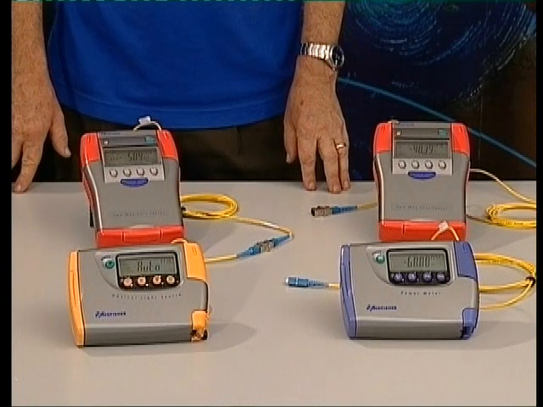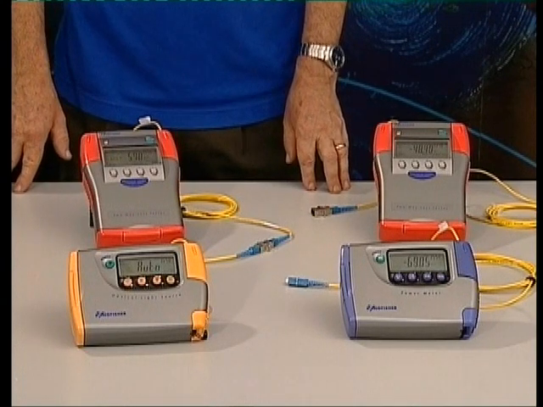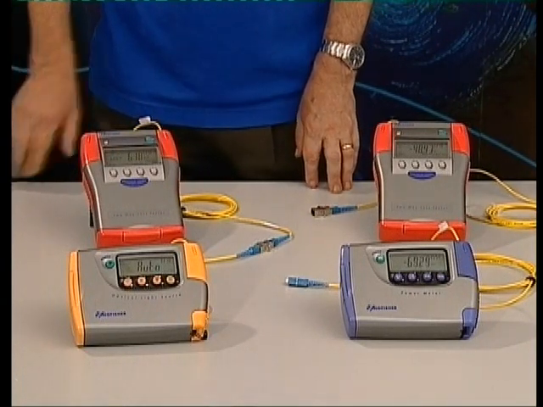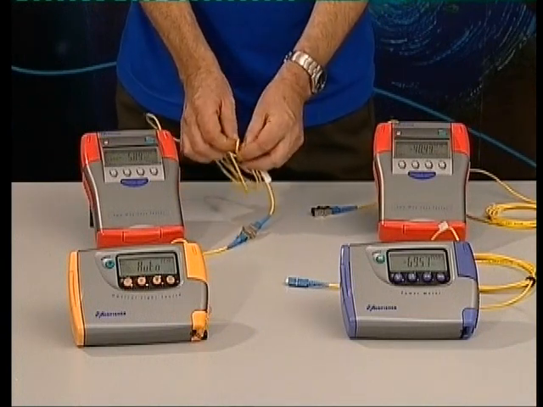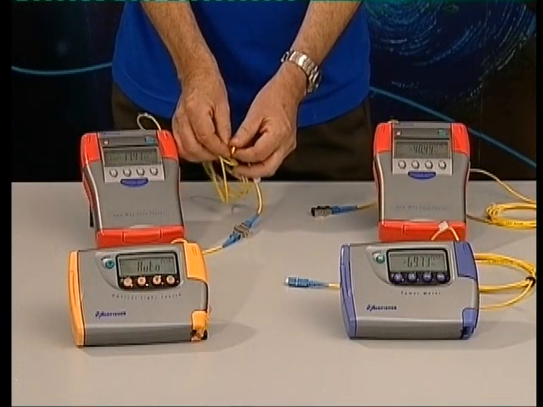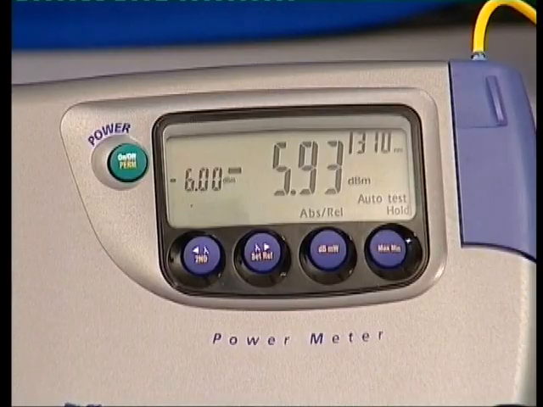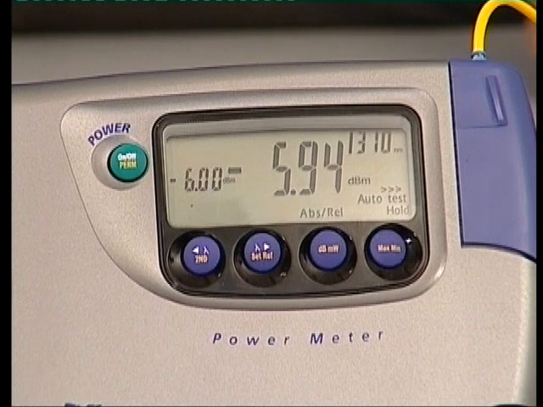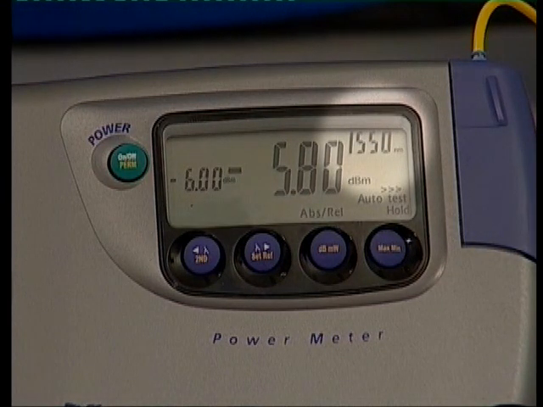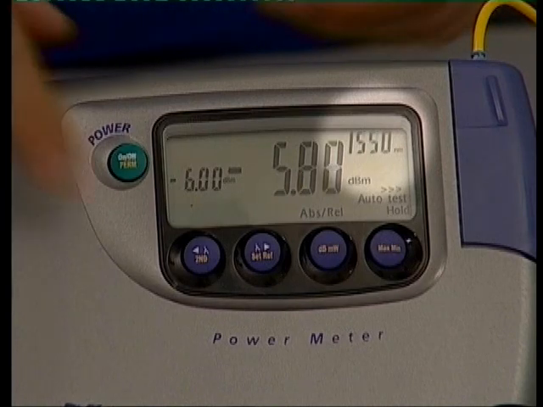Auto-test instruments display in real time. Since all loss testing can be performed using auto-test, this greatly reduces skill level and improves productivity. Here is auto-test in operation using a 2-wavelength source and power meter. The meter shows the 2 source wavelengths. A button push displays the results for just 1 wavelength.